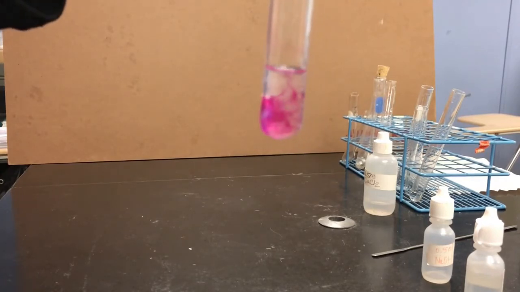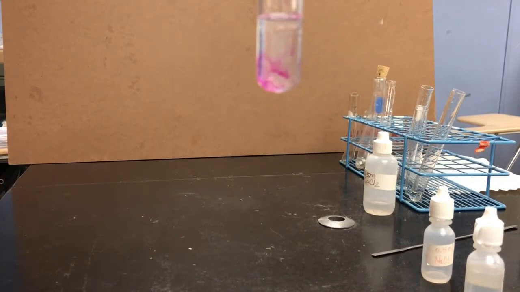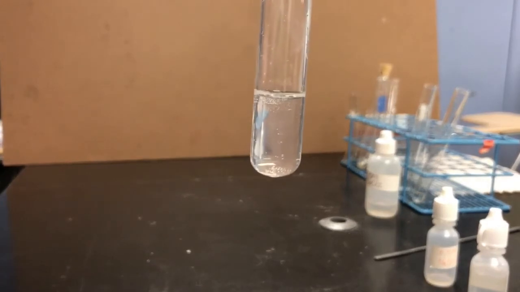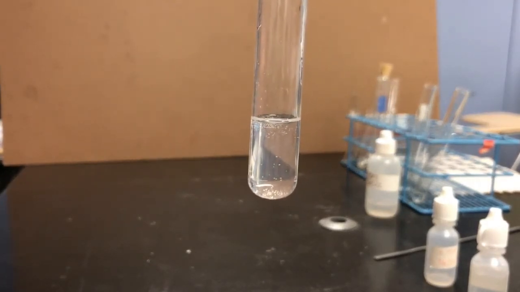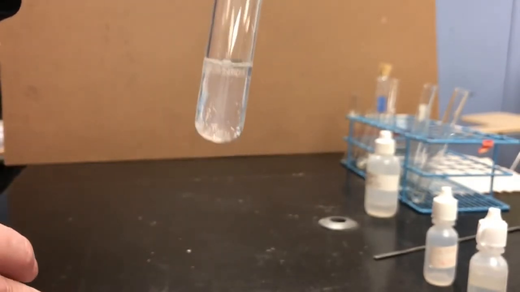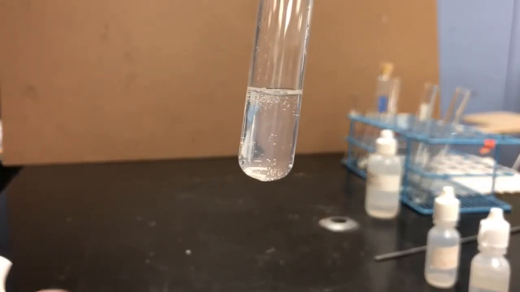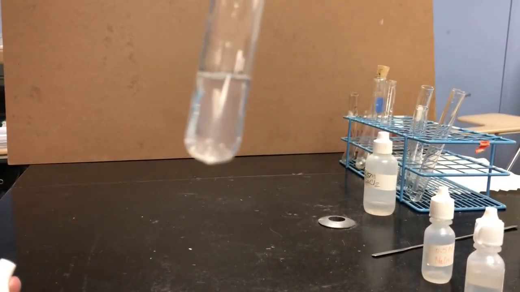Huh. Now if you can see this, the pink seems to be disappearing from the top. If I shake it up a bit, I made the pink totally disappear. So that was 3 colorless solutions. Mixing 2 of them together turned pink, but mixing the 3rd one in made it go clear again.